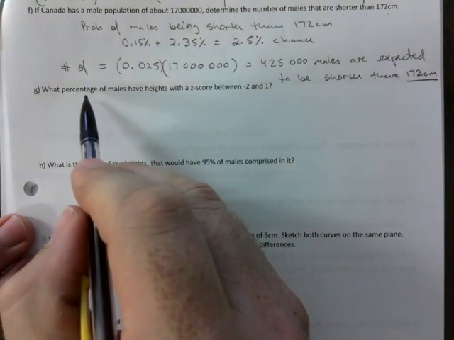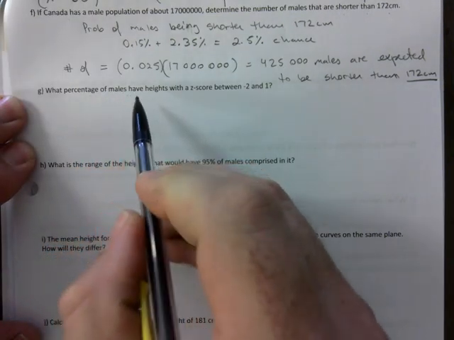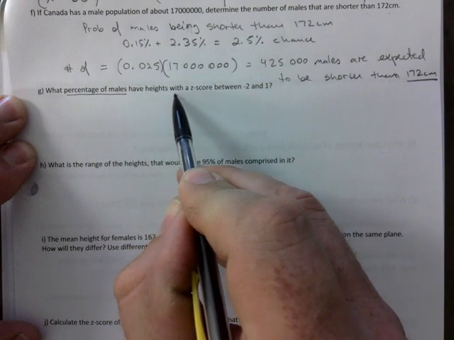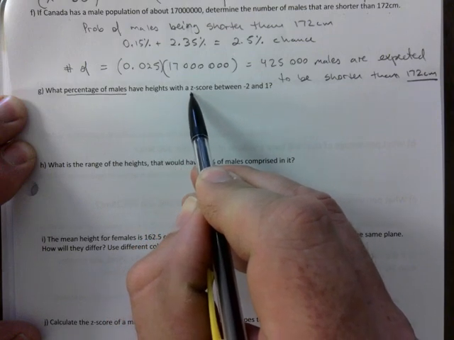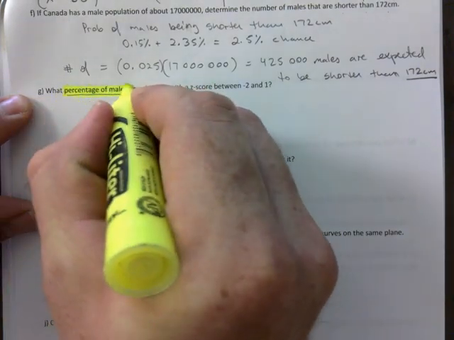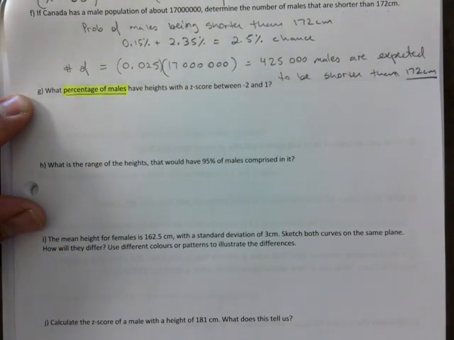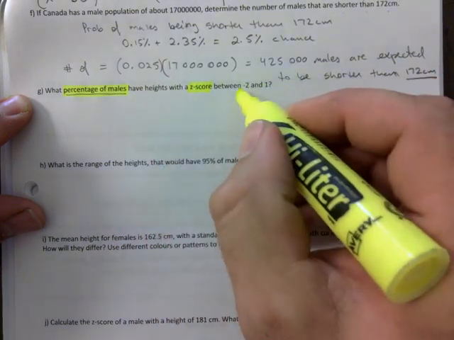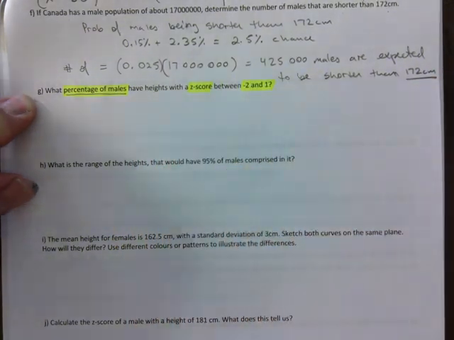Okay, what percentage of males have heights with a z-score between -2 and 1? This is important. Keyword, percentage of males. So not number of, just percentage.